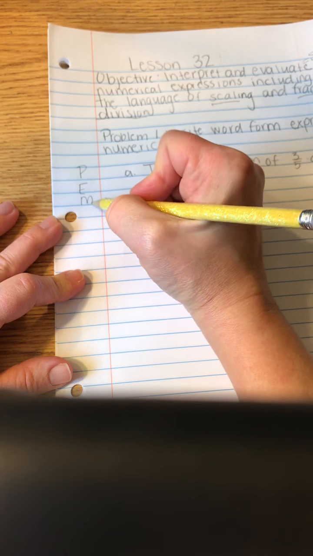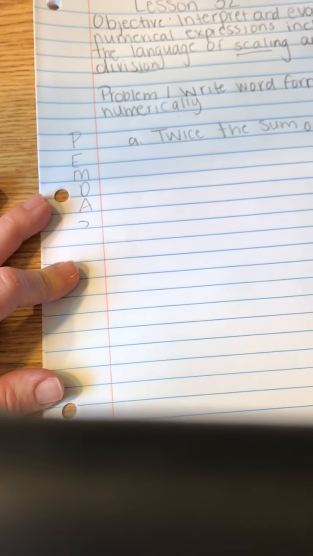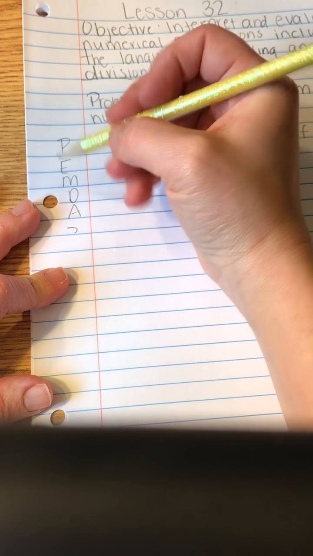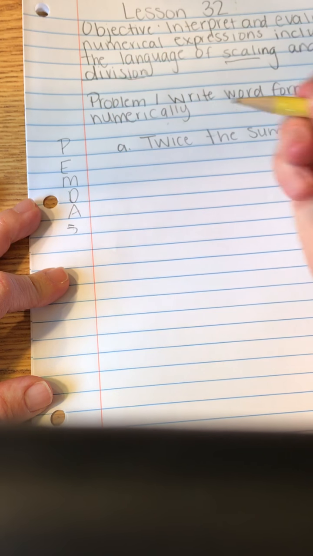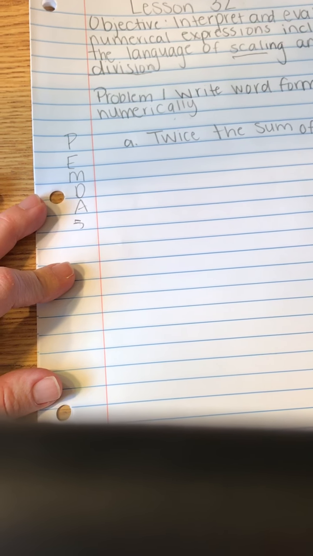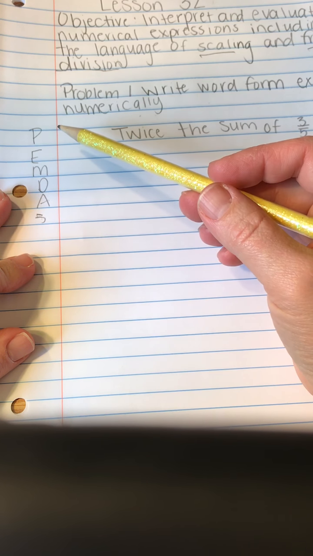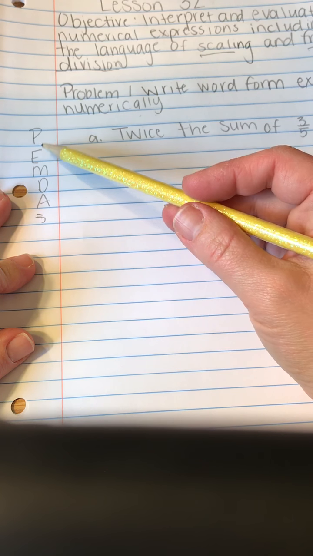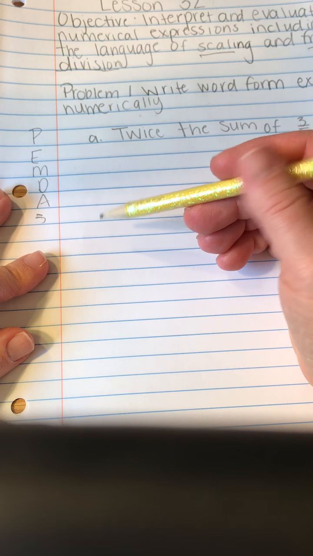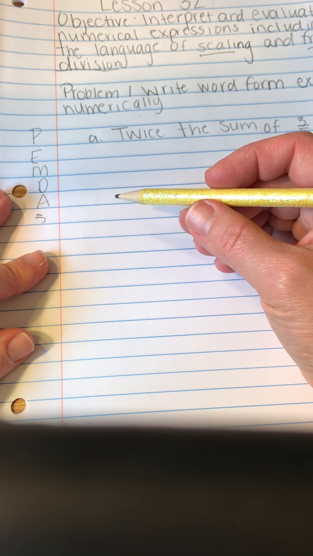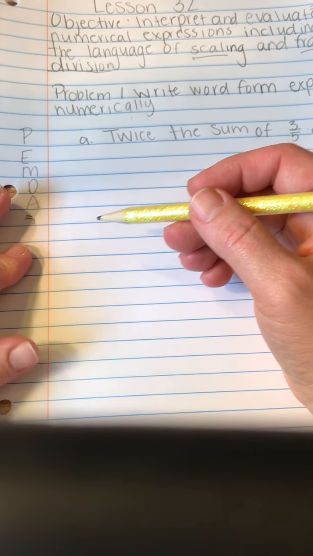And many of you know it as PEMDAS. And so what that means is that there's a certain way that you have to solve a math problem that has more than just one number sentence. So for example, you might see a number sentence that has some parentheses, exponents, multiplication, division, addition, and subtraction, and you have to know how to attack it, because if you don't do it in the correct order, then you will not get the correct answer.